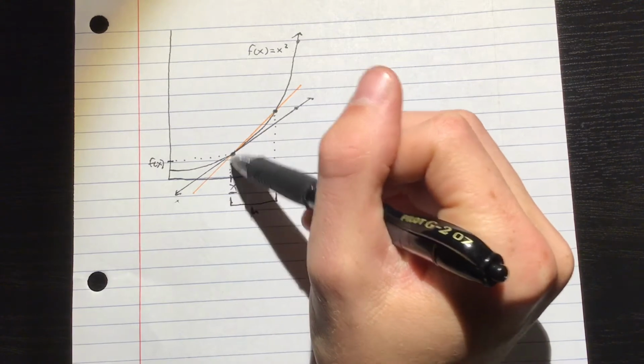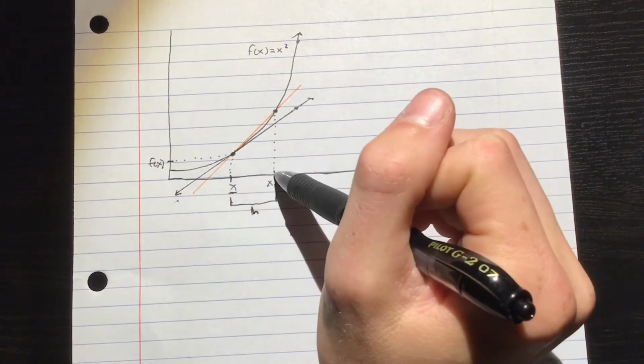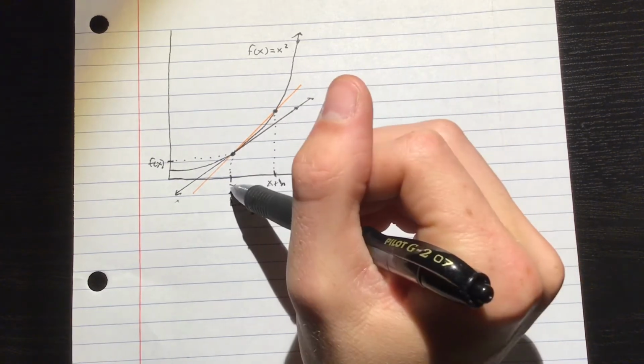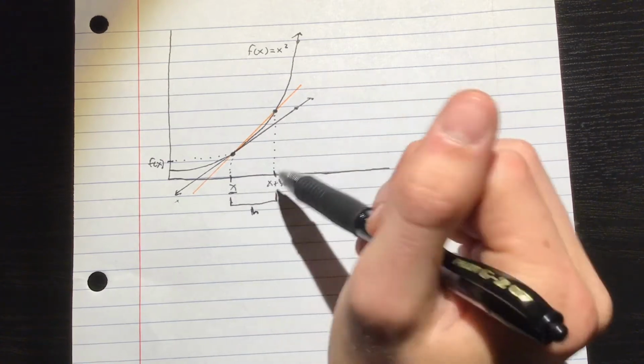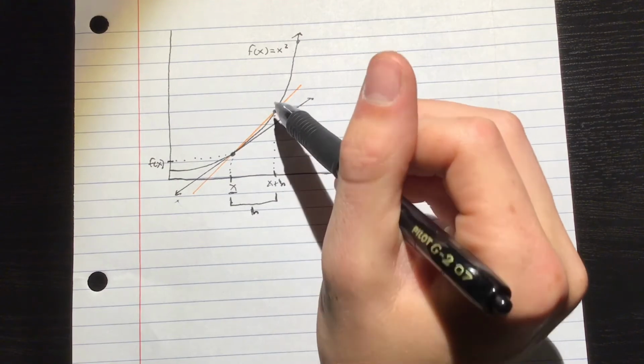This x value is x. We went h past x. And now our new x value is x plus h. All we did, this is a number, and we added another number to that number to get a new number called x plus h. And this is our new x-coordinate for this point.